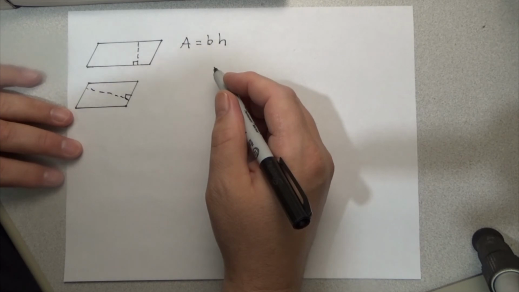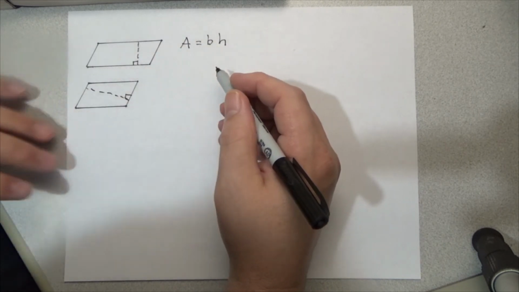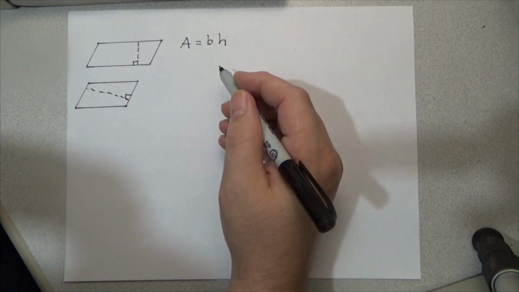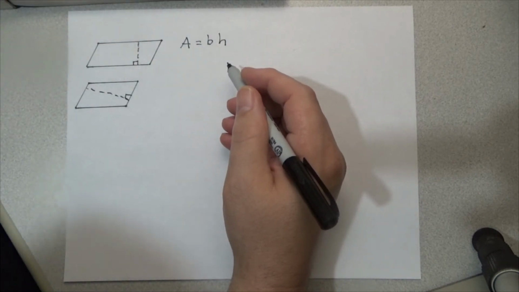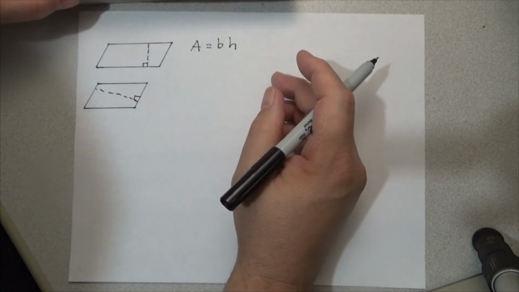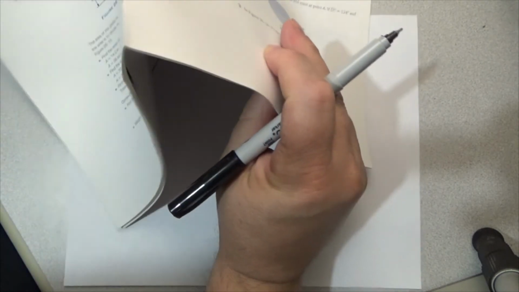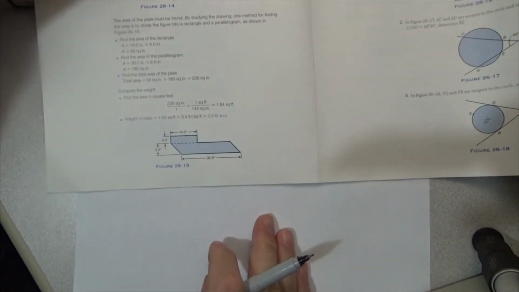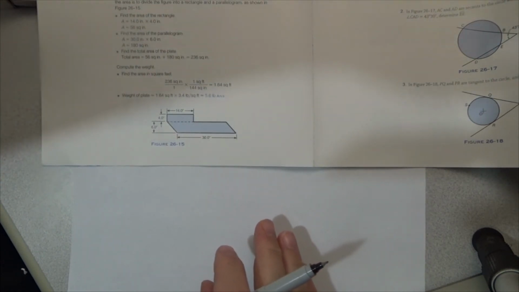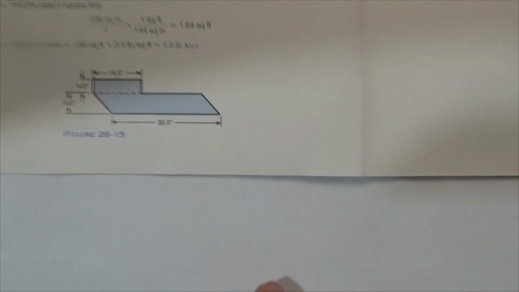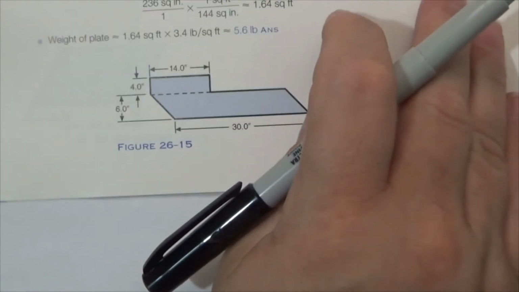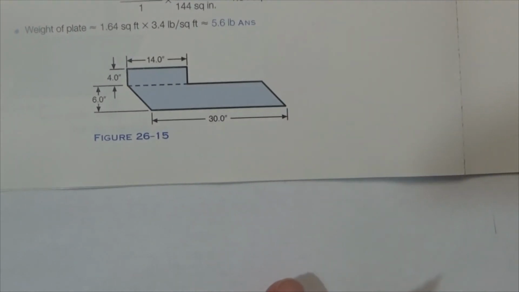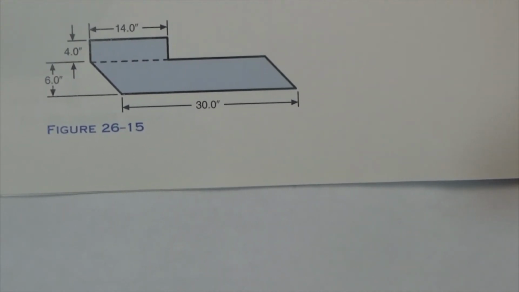All right, so let's take a look at an example of that. Let's see here, right there. At the bottom of page 660, this looks like a good one right here. So let's take a look at that. Let's zoom in a bit. All of my pages are coming out of my book now, so I just use that to my advantage. All right.